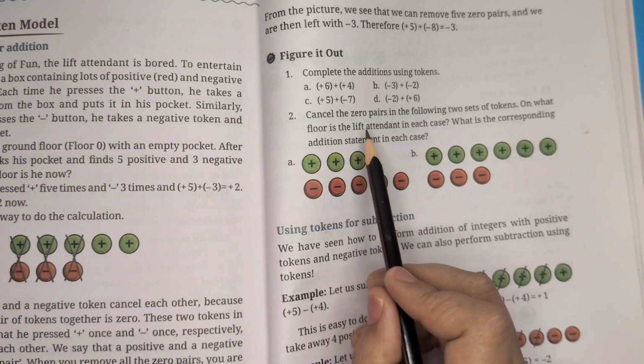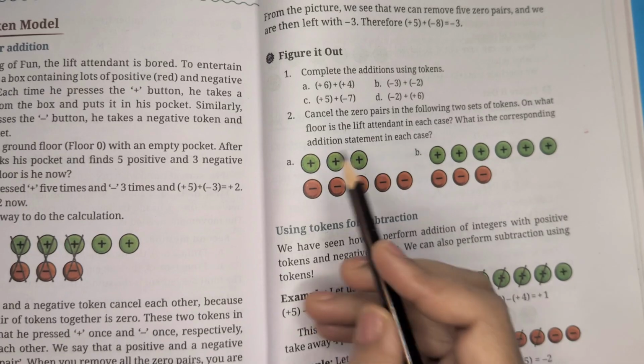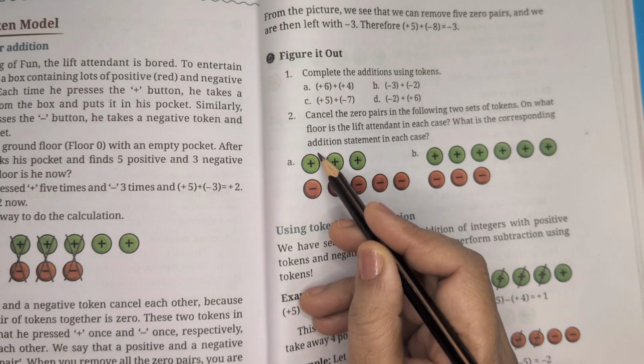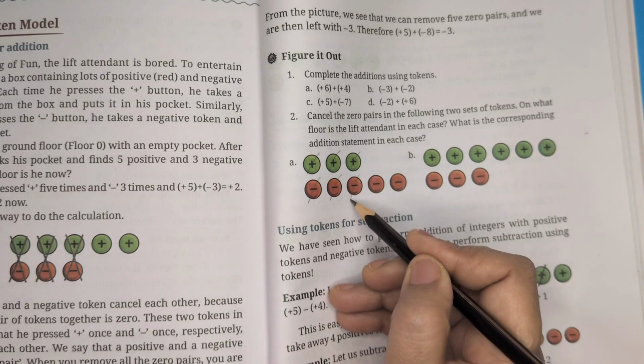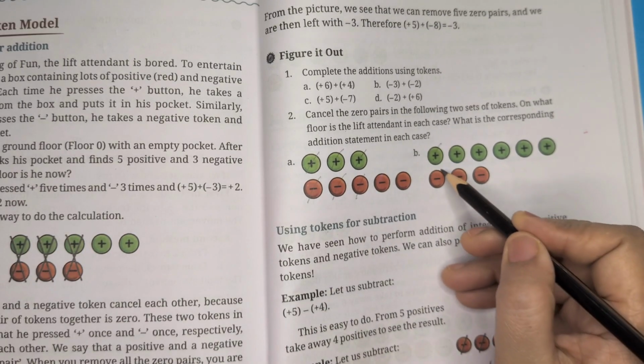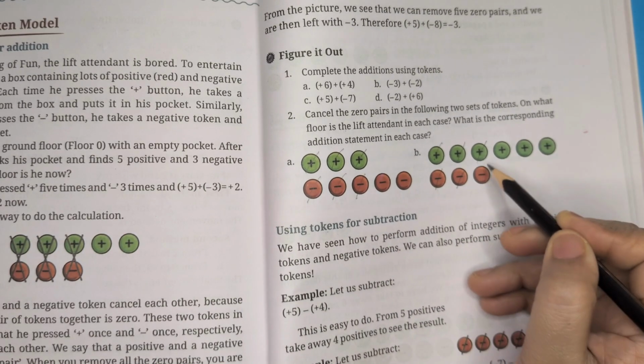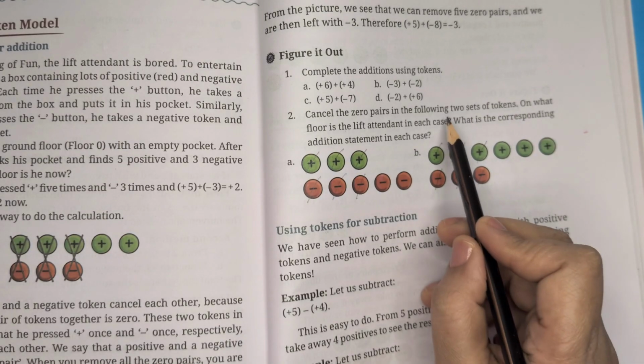Now the second question, cancel the 0 pairs. 0 pair means 1 positive and 1 negative. We can cancel this one. 1 positive, 1 negative, 1 positive, 1 negative. Here also 1 positive, 1 negative. That way we can cancel.